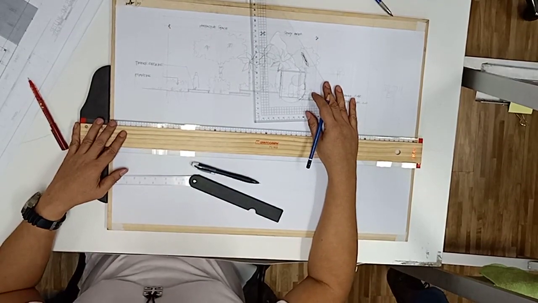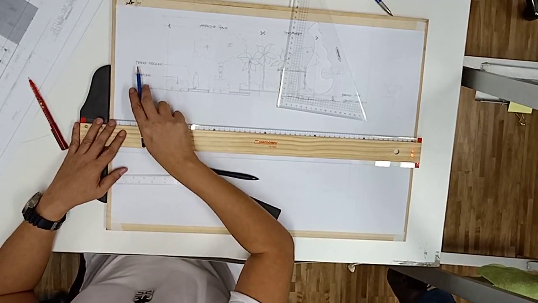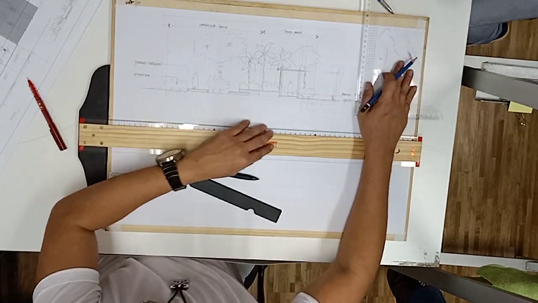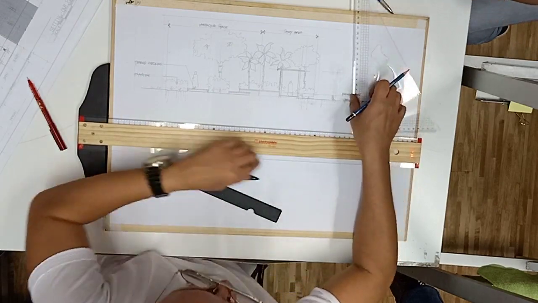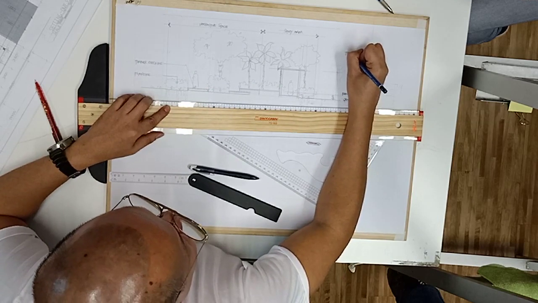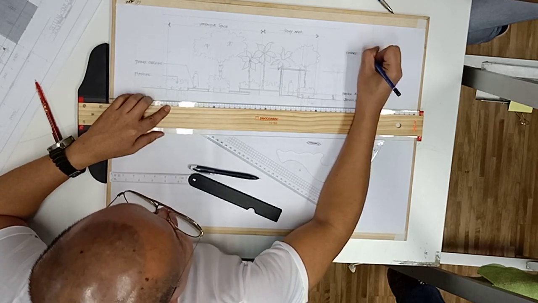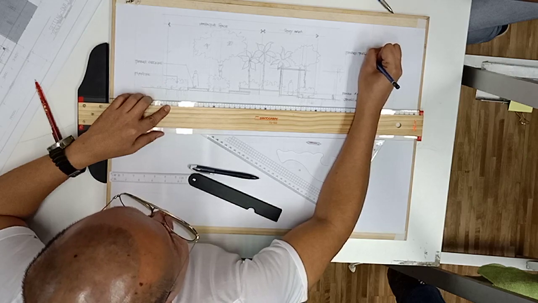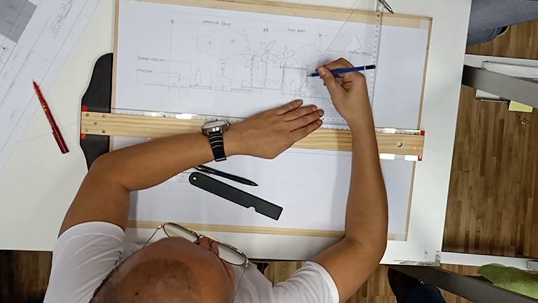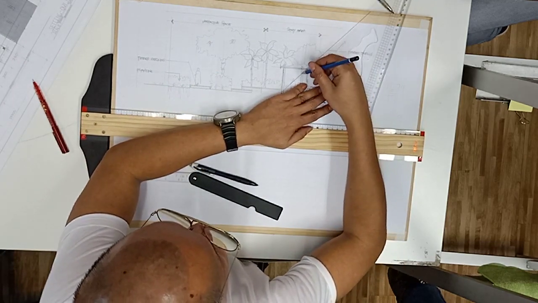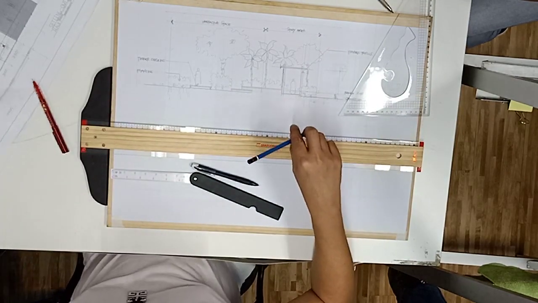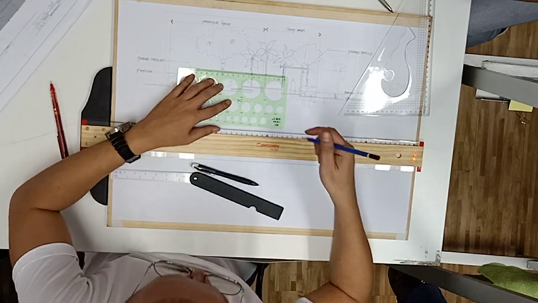Like that. So whatever you propose, you give annotations. Okay? So put it here and on the right side. Let's say this one here. Say timber trellis. After that, get this one. 18.